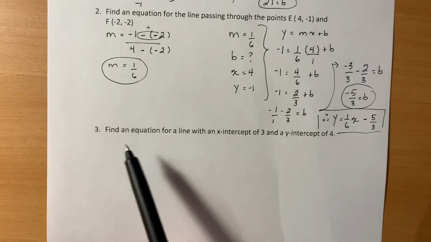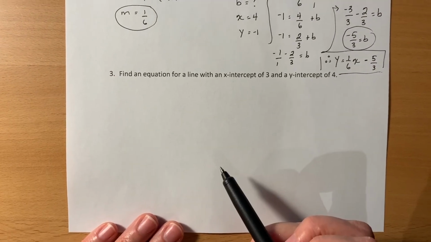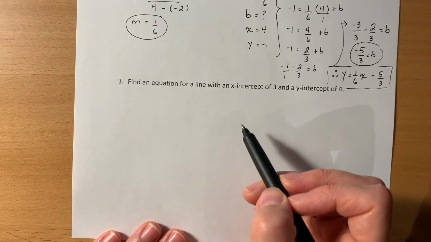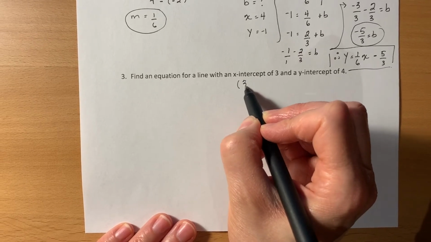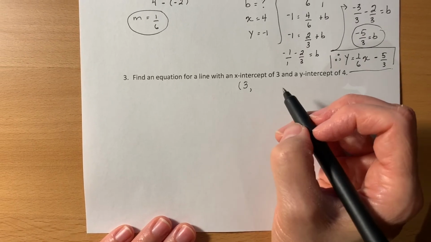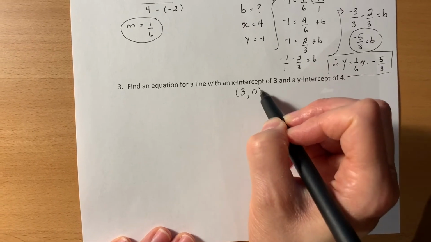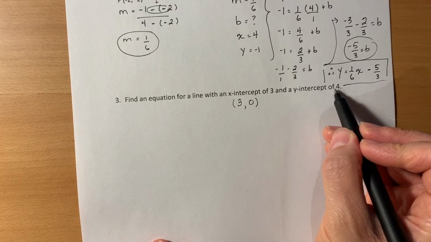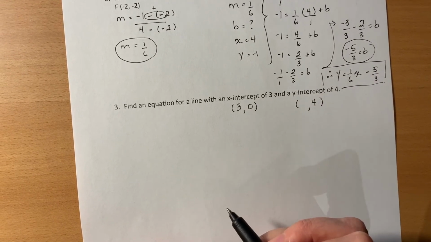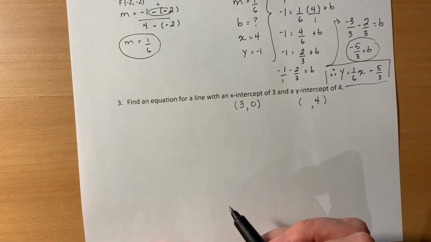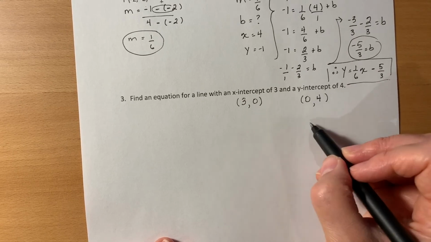Okay, last one, same thing. You're going to find the equation of a line. You're given the x-intercept, you're given the y-intercept. Okay, so let's write this as an ordered pair. If the x-intercept is 3, x is 3, you've got to remember, what does y equal at the x-intercept? Y equals 0. This is the y-intercept. So y is 4. What does x equal at the y-intercept? It equals 0.